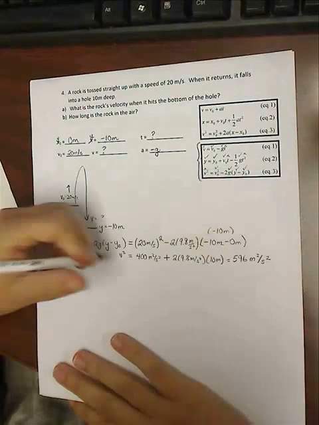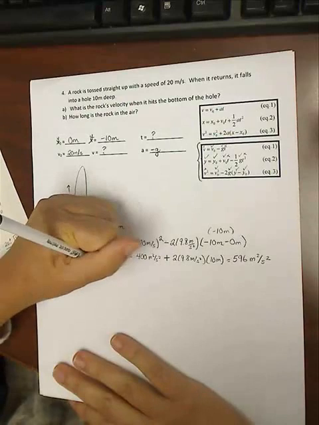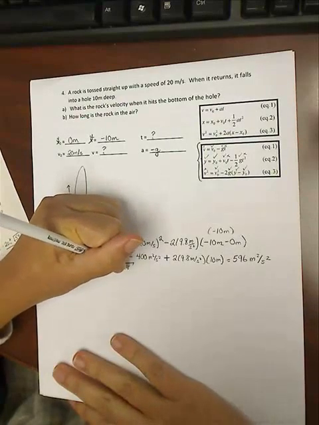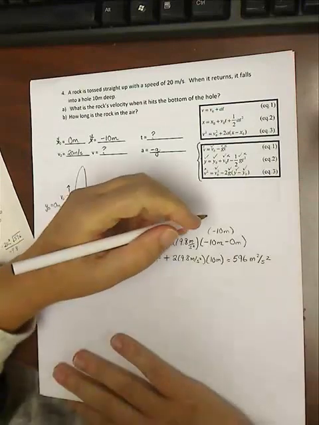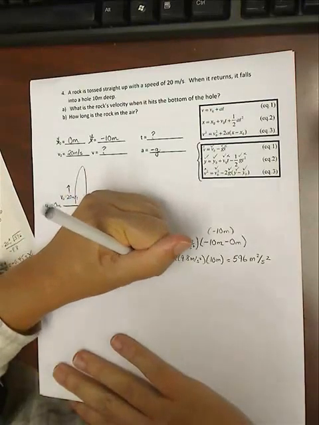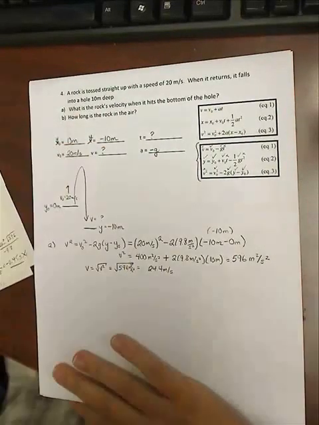Okay, to get my v, I need to take the square root of v squared, and I get the square root of 596 meters squared per second squared, and that gives me an answer of 24.4 meters per second. The square root of meters squared is meters, square root of seconds squared is seconds.